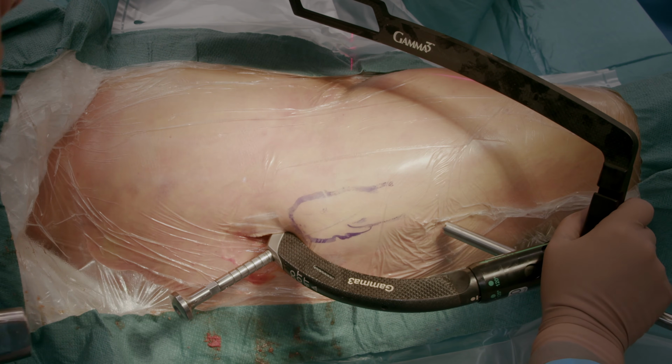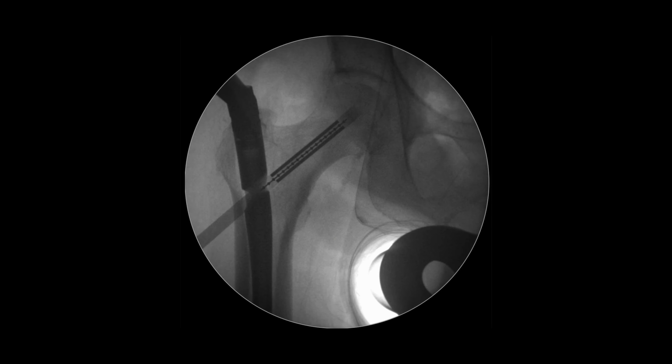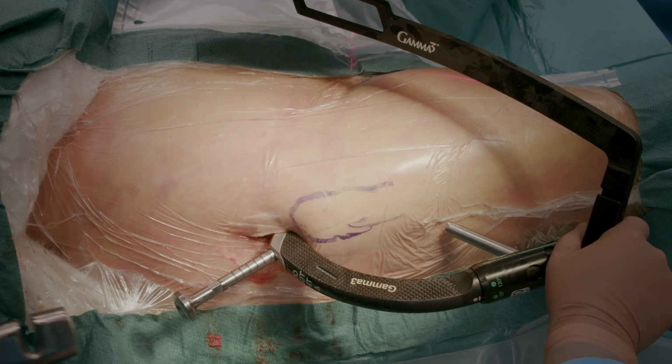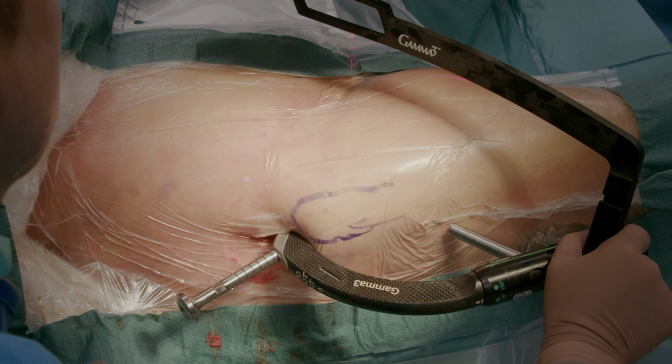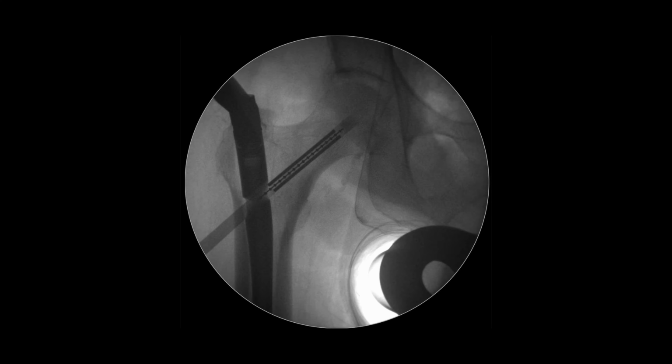We impact it still a little bit more distally. Now it looks very good. As you can see, the string of beads is just between the two solid lines.